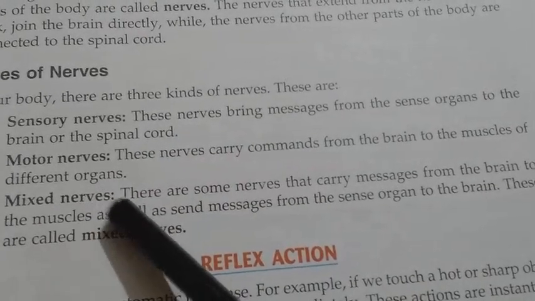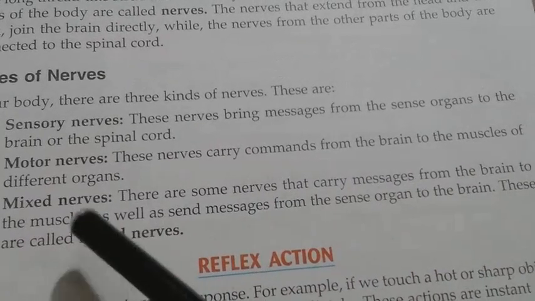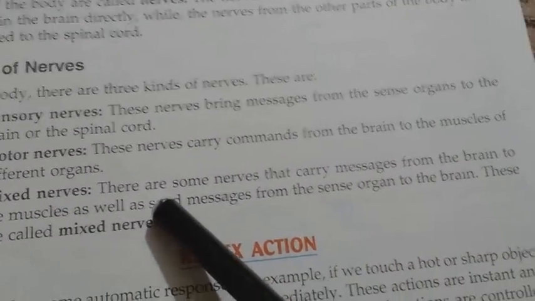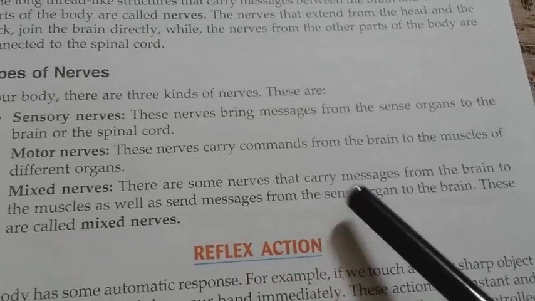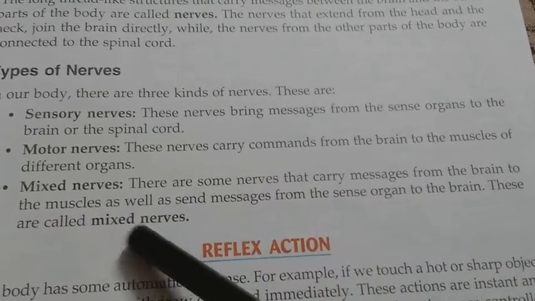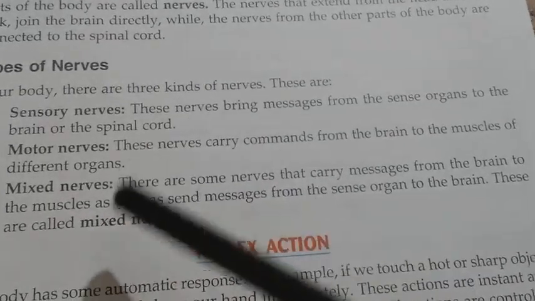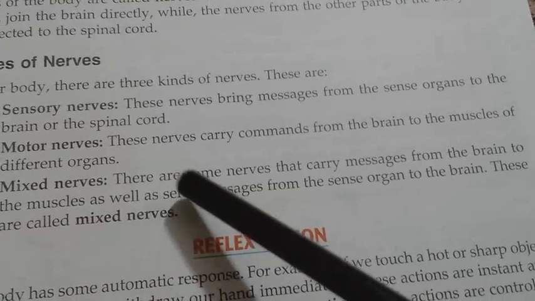Next is mixed nerves. There are some nerves that carry messages from the brain to the muscles as well as send messages from the sense organs to the brain. These are called mixed nerves. They do the work of both sensory nerves and motor nerves, so they are called mixed nerves.